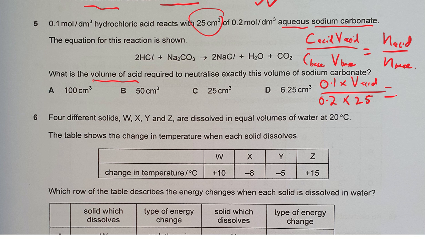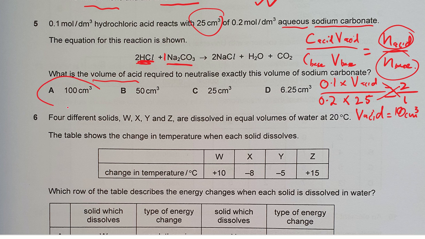This will be equal to the number of mole of acid over the number of mole of base, which you can get from the equation. The equation is already given to you. The number of mole of the acid will be 2, and the number of mole of sodium carbonate will be 1, so this will be 2 over 1. Now all you need to do is cross multiply, bring this whole thing over to the volume of the acid, do some simple calculation, and you should be able to get 100 cm cube. So the answer will be A.